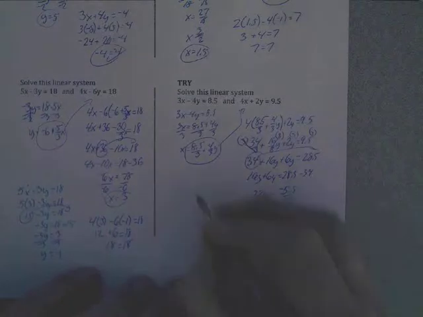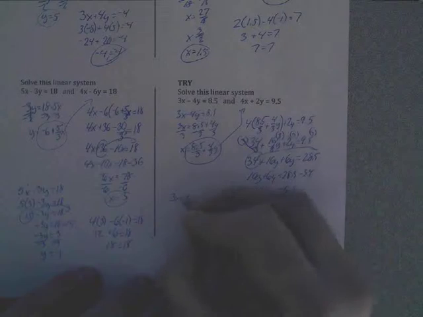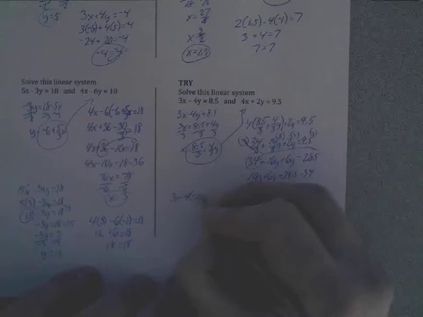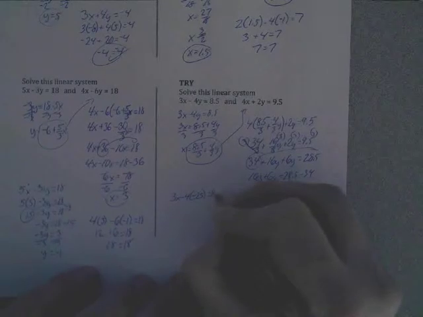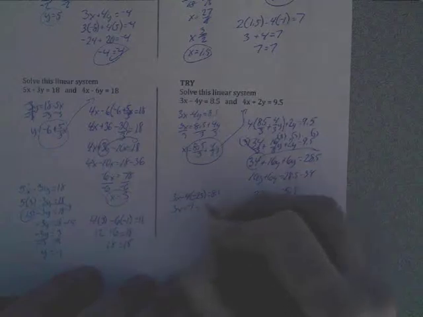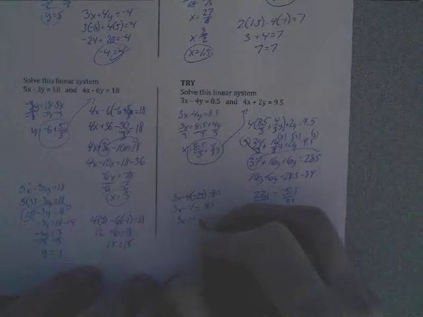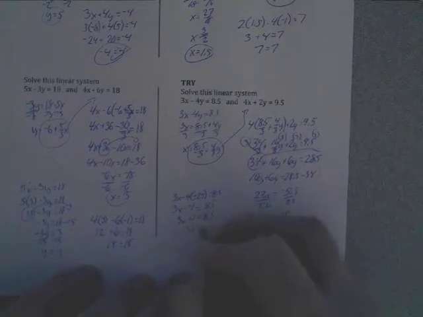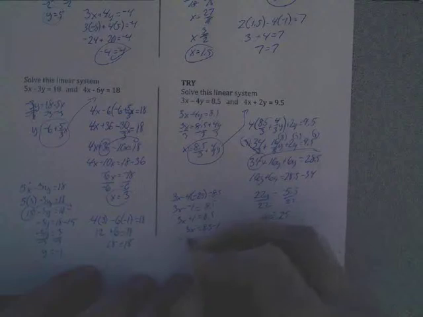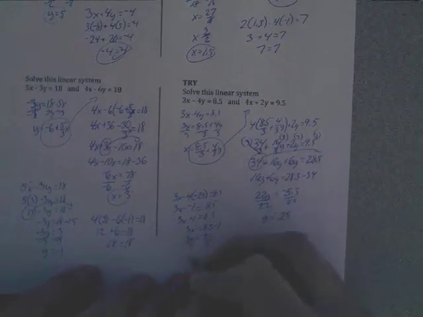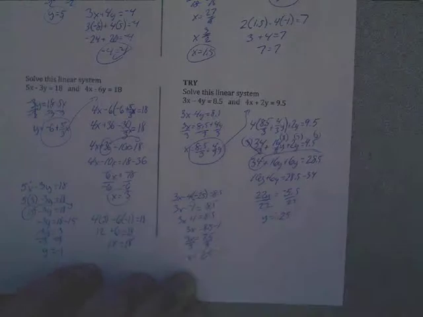Plug that in the other equation, so I get 3x minus 4 times negative 0.25 is equal to 8.5. 3x minus negative 1 is equal to 8.5. 3x plus 1 is equal to 8.5. 3x is equal to 8.5 minus 1. 3x is equal to 7.5. Divide by 3, divide by 3, x is equal to 2.5.